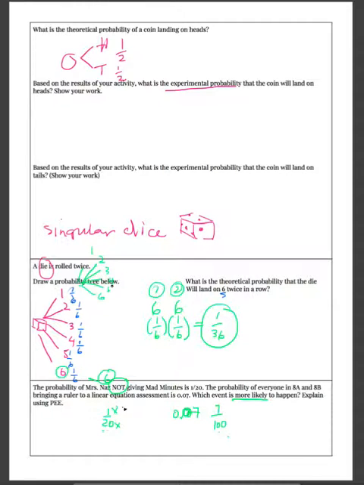So I will multiply the numerator and denominator by 5, which will give me 5 over 100. And as you can see, it is more likely that 8A and 8B will bring the rulers to a linear equation assessment than Mrs. Nass not giving mad minutes, because 7 over 100 is greater than 5 over 100.